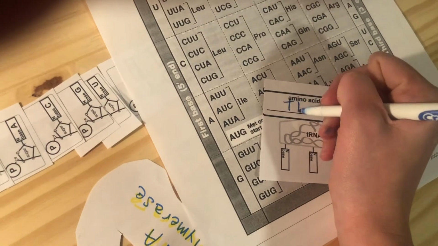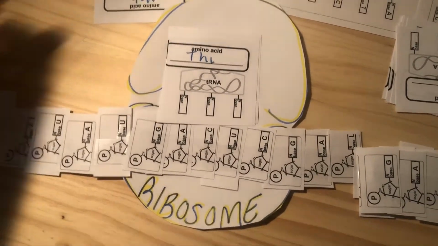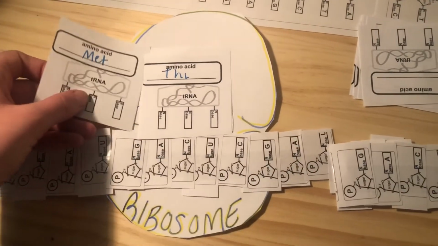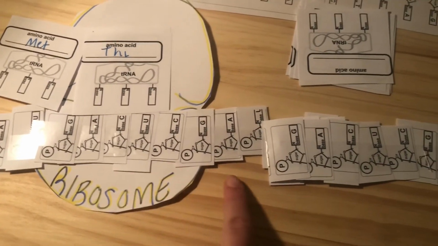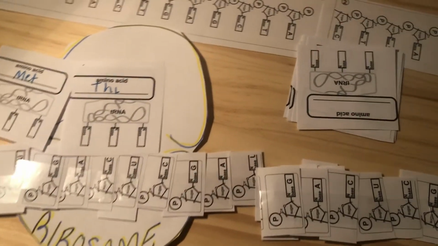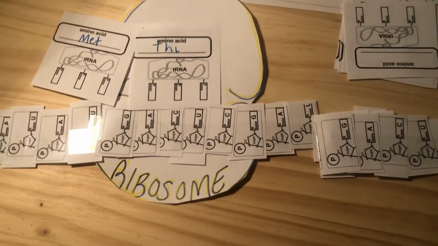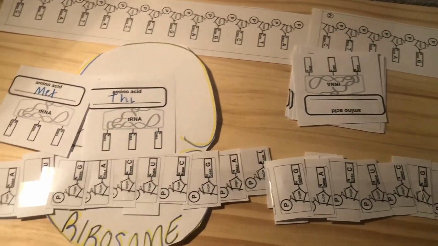And then eventually you're going to tape these all together just like you did your mRNA, and then you'll have your protein created. Okay, so that is the entire process. You're just going to finish creating your codons for your mRNA strand, and then you're going to send me that code when you're finished. Have fun, guys.